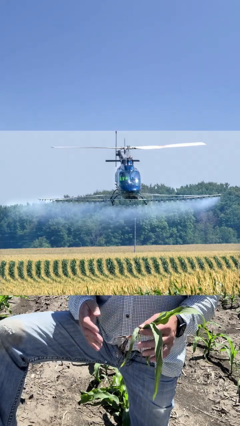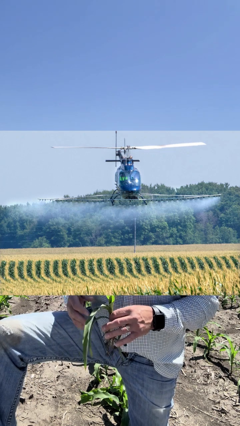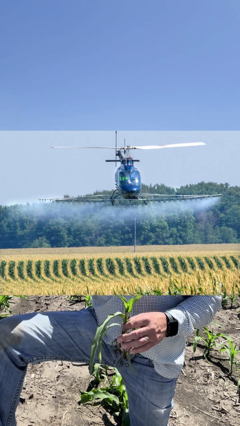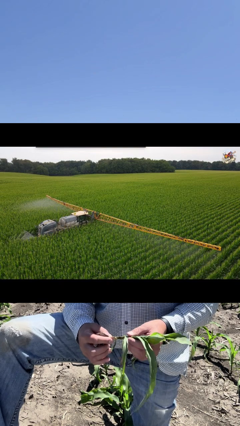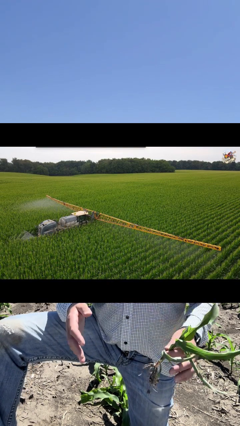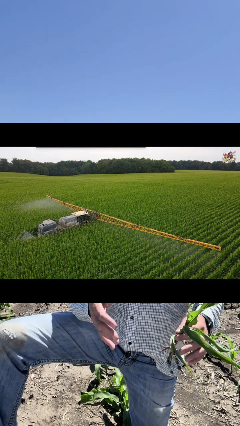but the ROI on it is pretty good. But truly the biggest lever we have to pull to mitigate crown rot is using fungicide applications during VT-R1 and on into further reproductive stages of that corn plant. And why do I say that? Because those fungicide applications are going to help reduce stress on that plant during grain fill. It's not because that fungicide application has efficacy against crown rot.